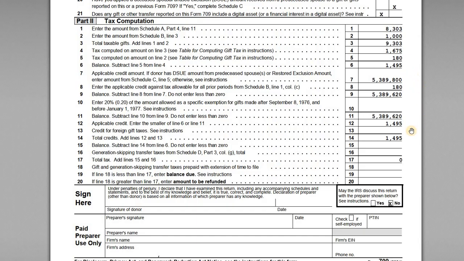$1,495. We don't have any credit for foreign gift taxes paid, right? Jane is a U.S. resident. She hasn't made any foreign gifts that would be reported in a foreign jurisdiction. So thus we have no credits for foreign taxes on line 13. So the total credits that are being applied is $1,495. Now the balance, subtract line 14 from line 6: $1,495 minus $1,495, and so we're left with 0.